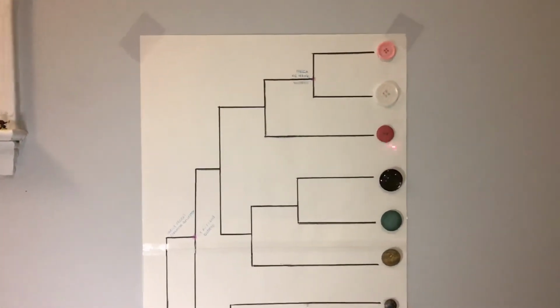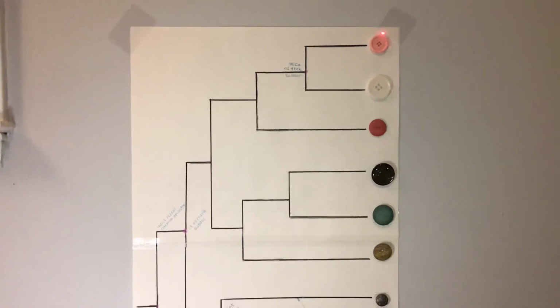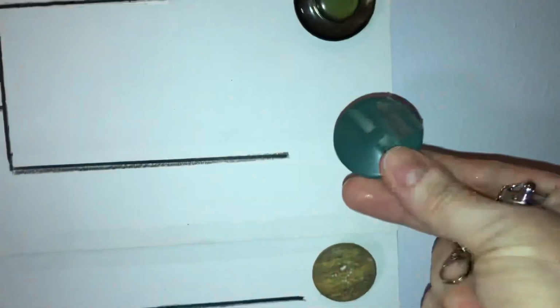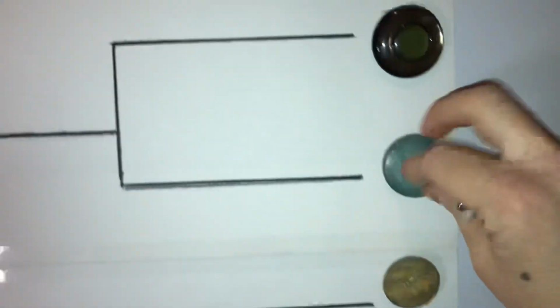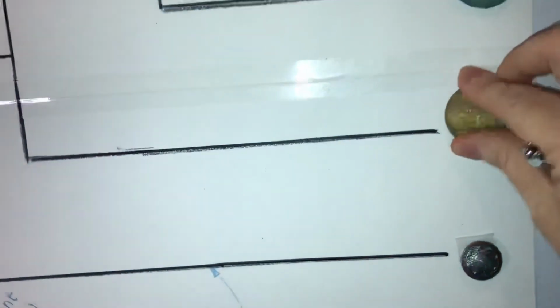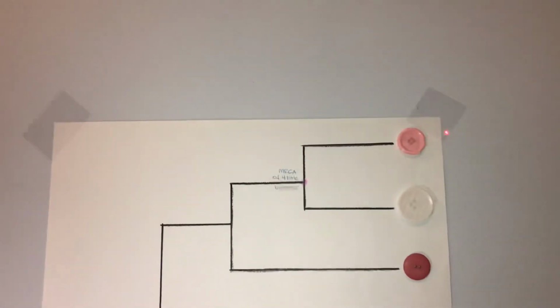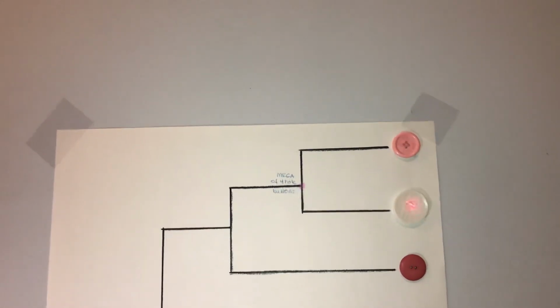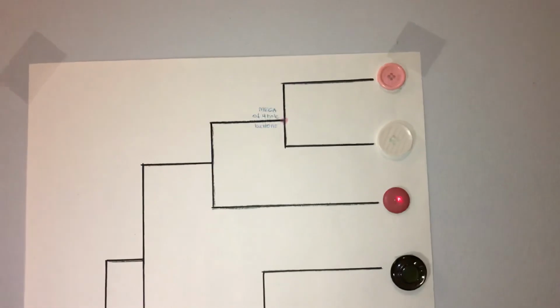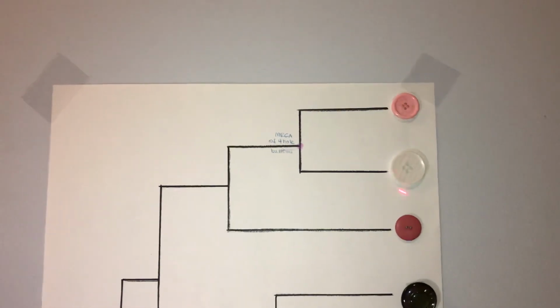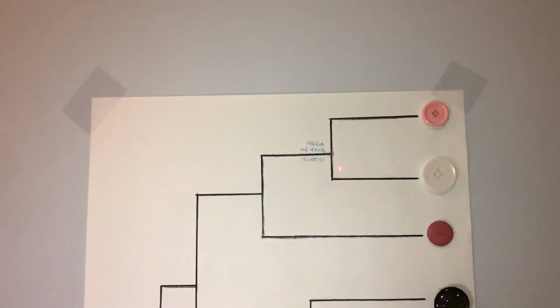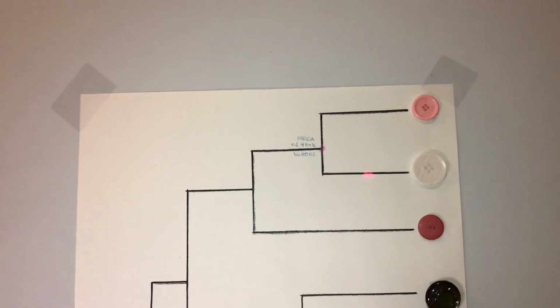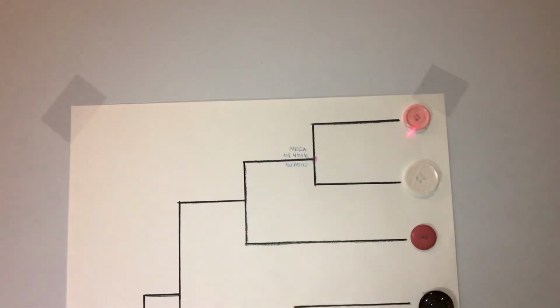The difference is that these holes are through the buttons and these ones here are under the buttons. Now these two buttons, their holes are internal. This one is different, external. The ones up top, the difference is that these two have 4 holes. This one has 2 holes. The most similar to each other will be these because they have the shortest branches. So they're the most similar to each other.